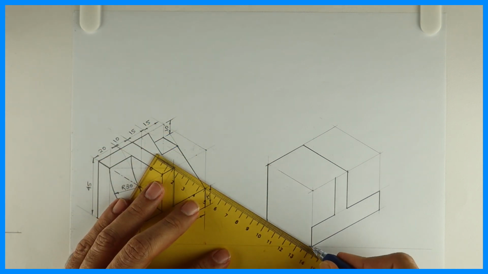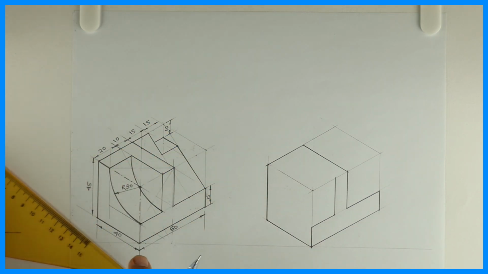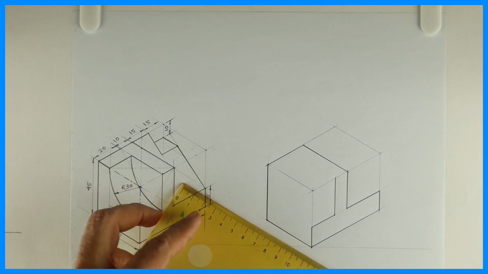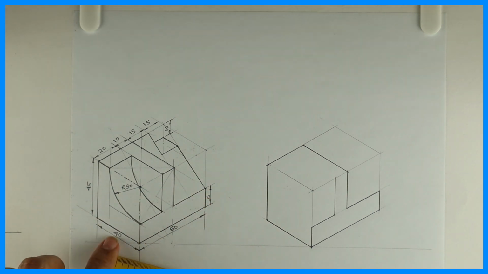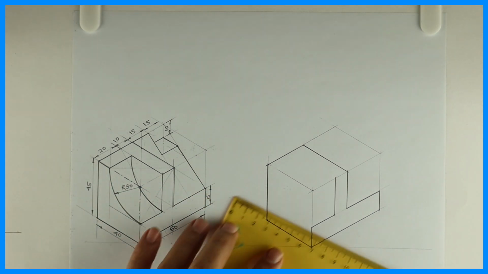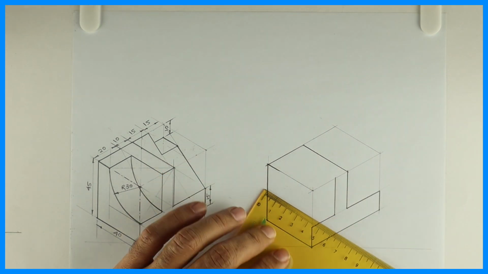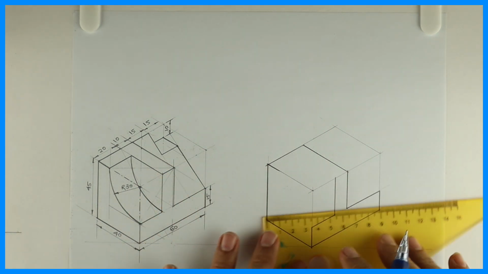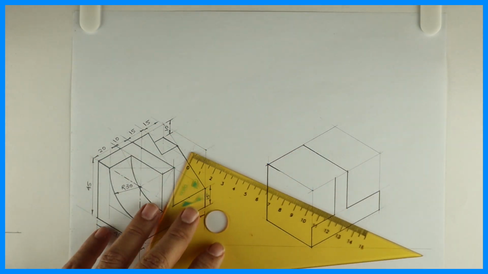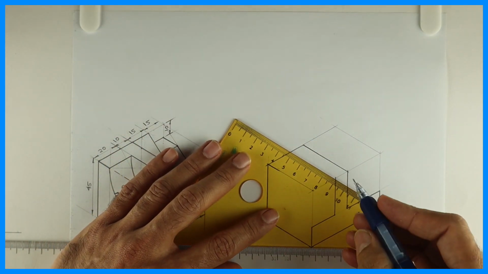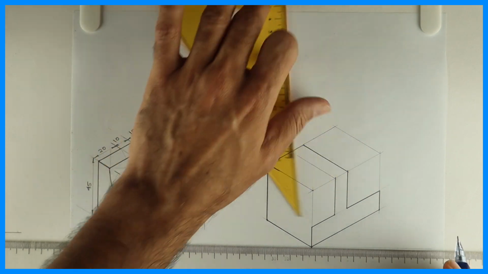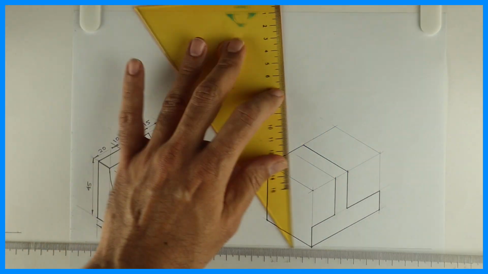In the side view we can draw this L. Now this is 10, so take 40 minus 30, 10. So we'll take 10 from here, and this is already 10. So I just need to extend this way.